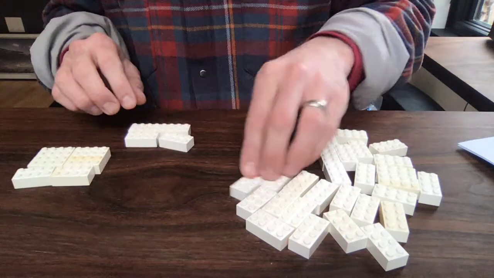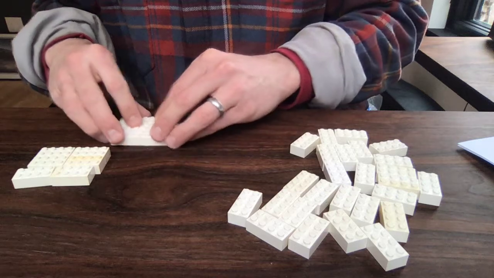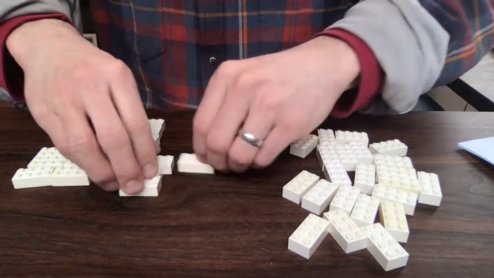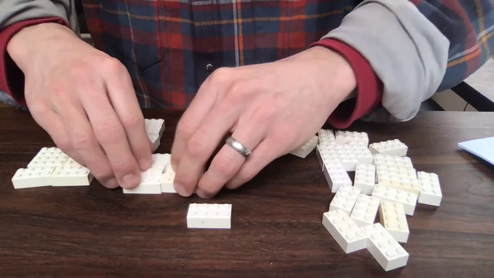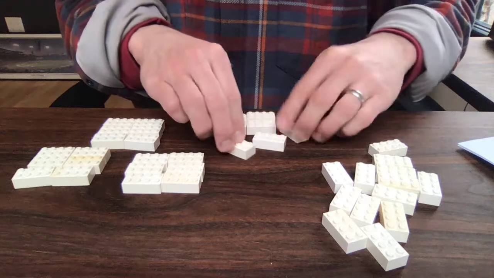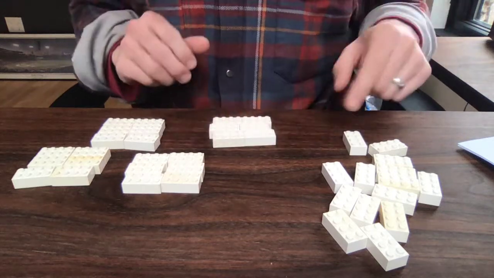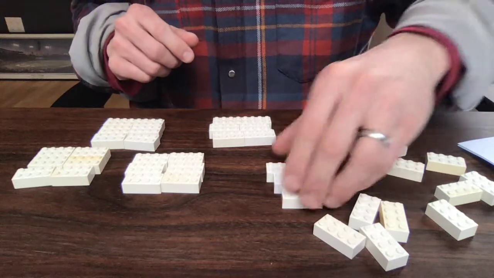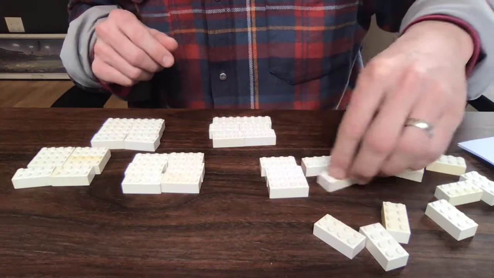Here are 2 groups of 6. Here are 3 groups of 6. I have 4 groups of 6 now. And it looks like I still have more, so I'm going to remove another group of 6. So there's my 5th group of 6.